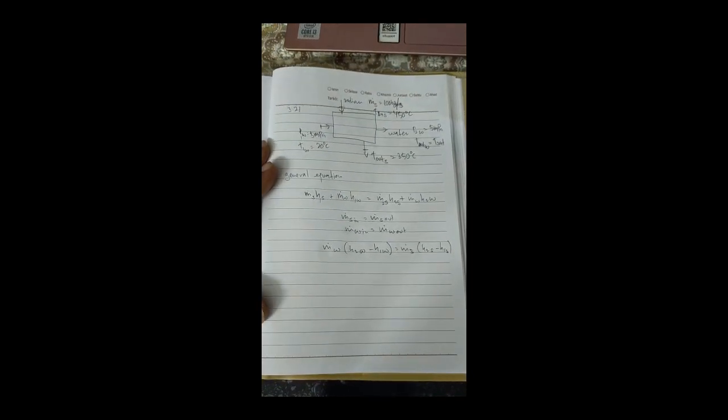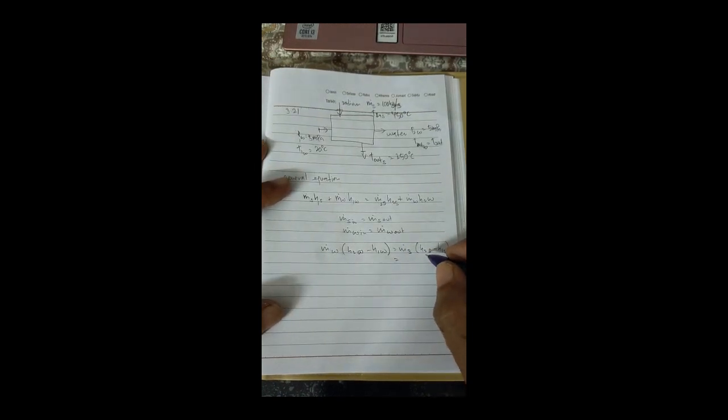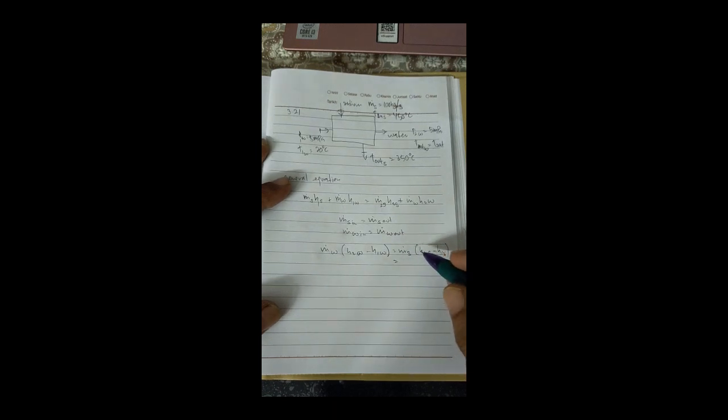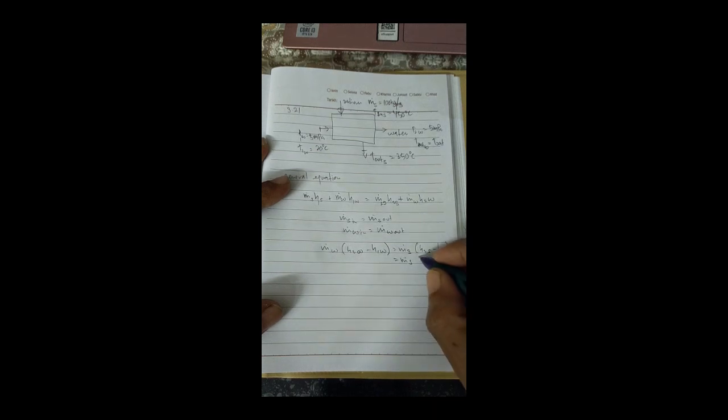Rate of heat transfer. Okay, so as for sodium here we have m dot enthalpy, so we can convert into Cp T. So m dot sodium Cp (T2 minus T1) sodium.